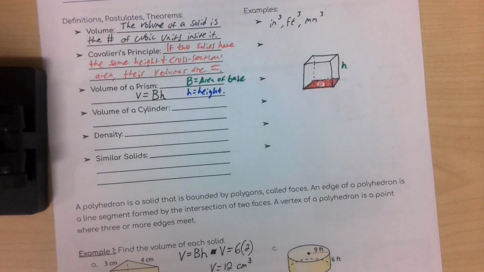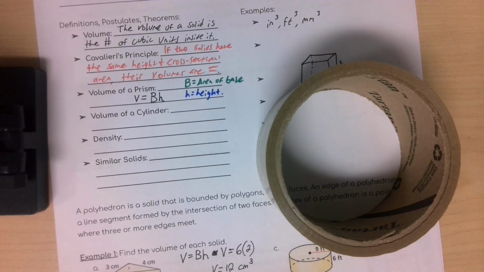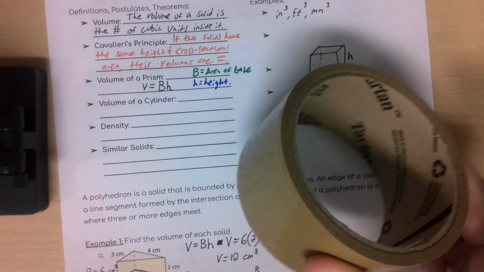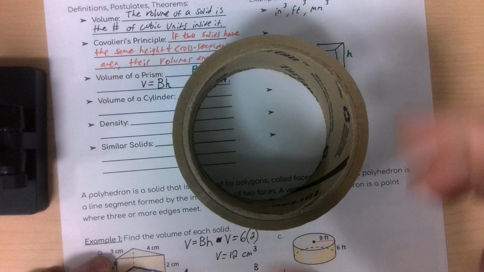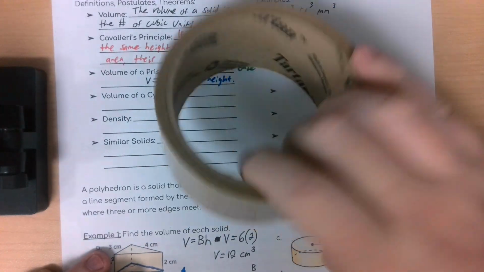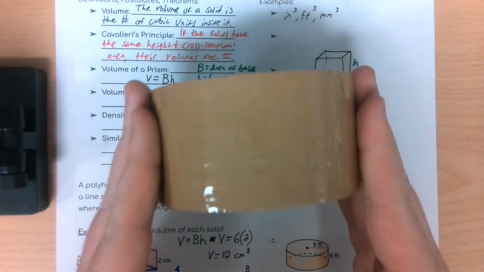A cylinder is just a prism that has a circular base. Kind of like this roll of tape here. The top of it is a circle, so that's the base. But if I look at it from the side, it's basically just a box. It's a 3D rectangle.